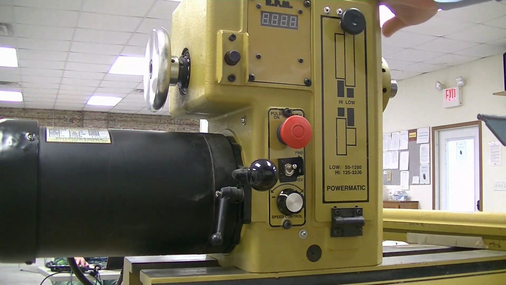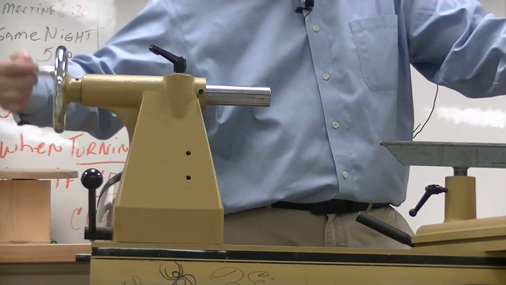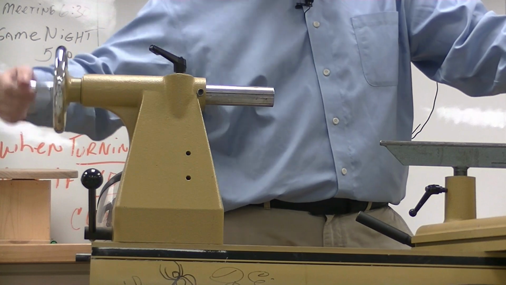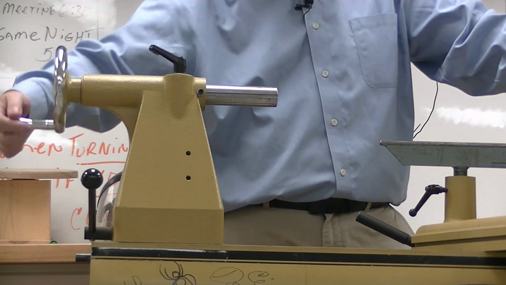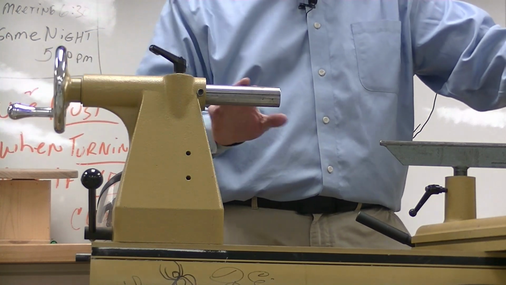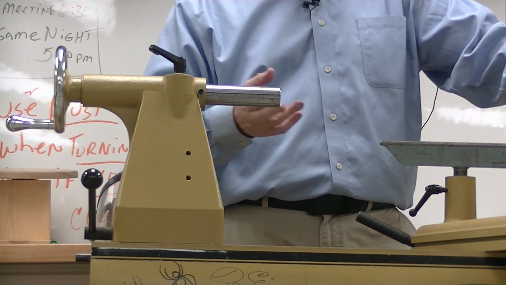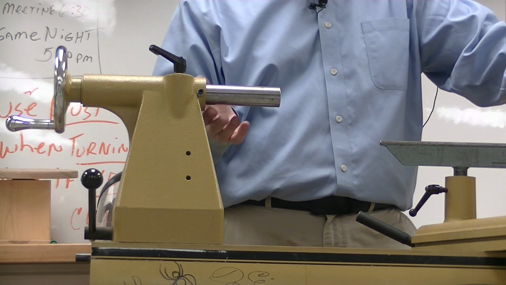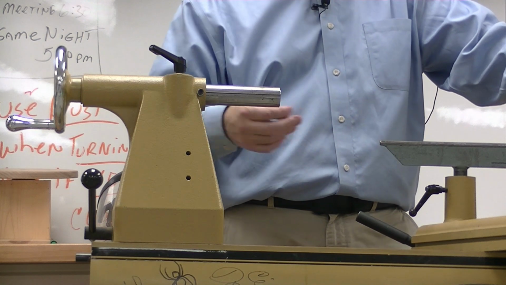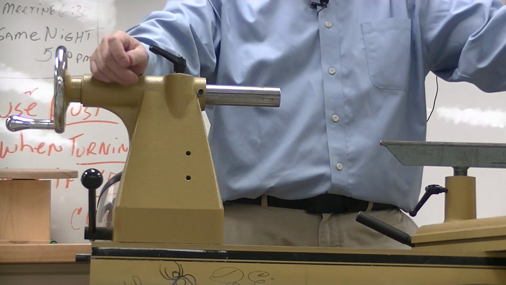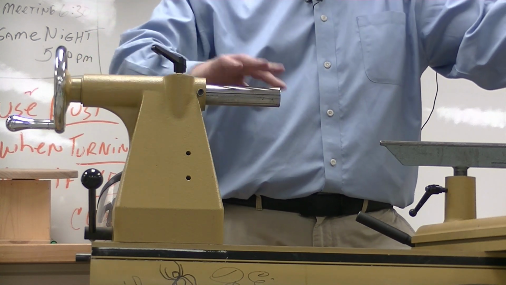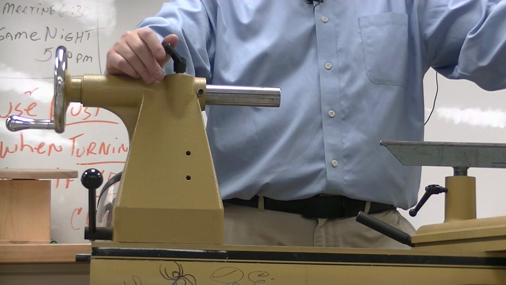It's going to have a quill travel out here of probably at least 4 inches so that you can use that when drilling on the lathe. The more room you have here, the deeper you can go drilling. There's obviously a limit on how far you want that hanging out there for strength when you're using a center in the quill, but you do get more travel here.